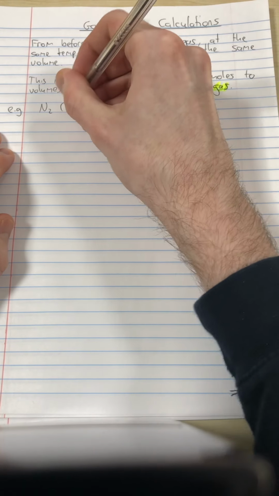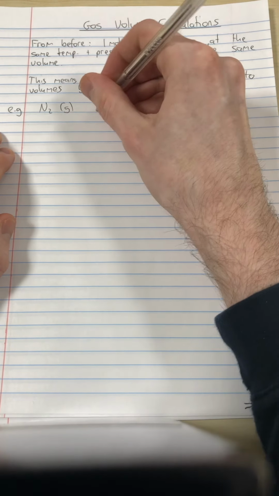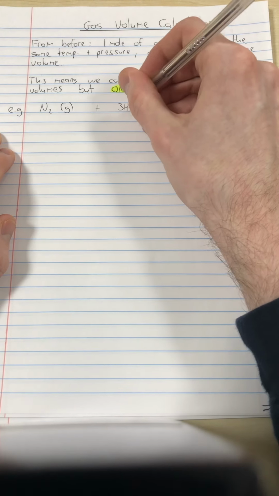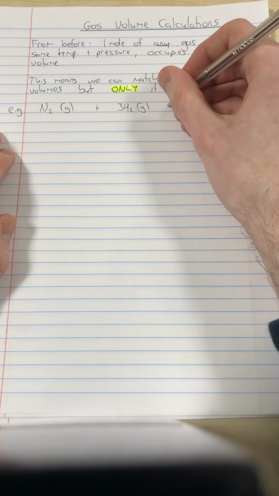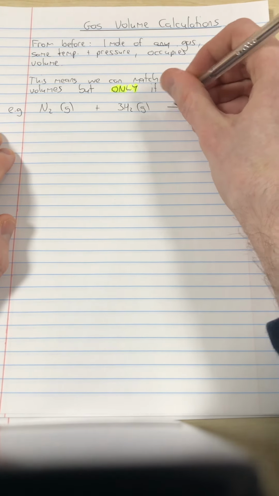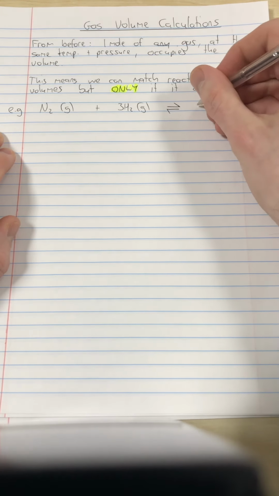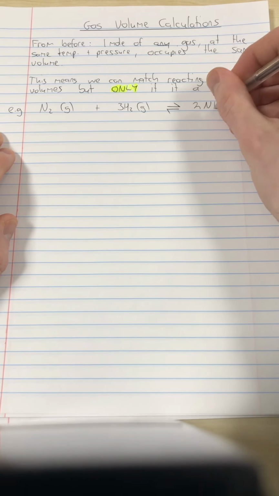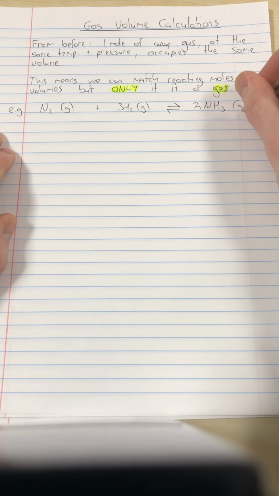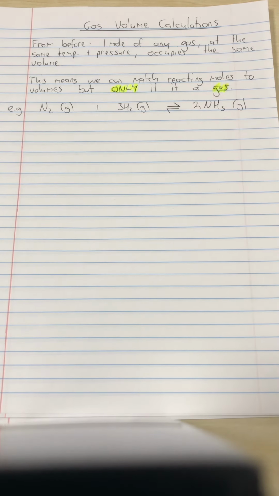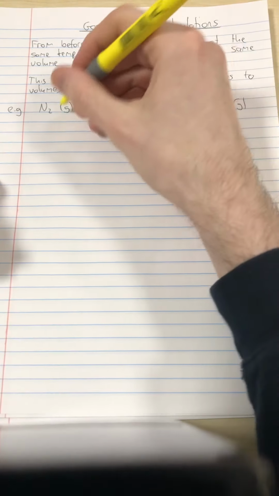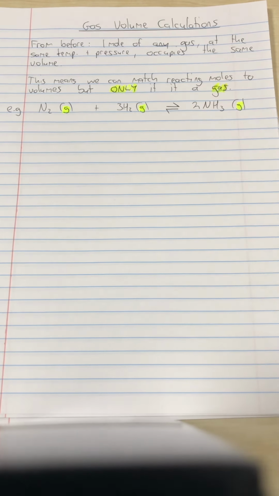So let's say we've got the Haber process. We've got nitrogen, 3 moles of hydrogen, and that's a reversible reaction, so that will give us 2 moles of ammonia. Every single one of these is a gas, so that's fine.